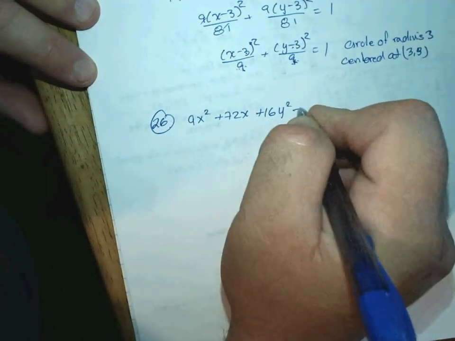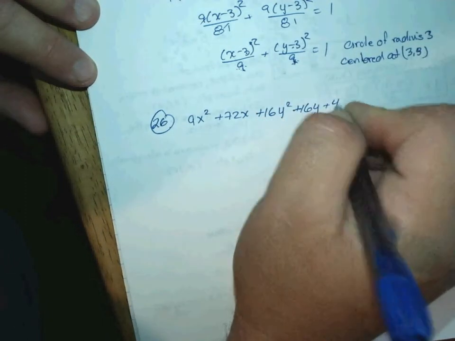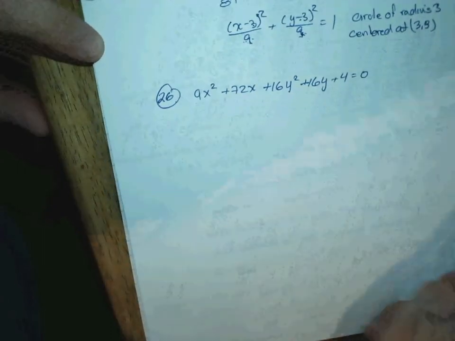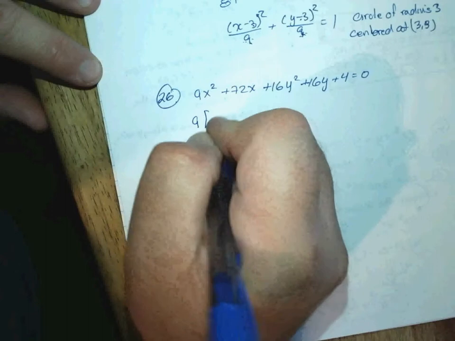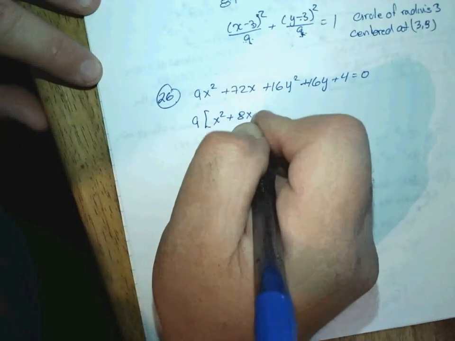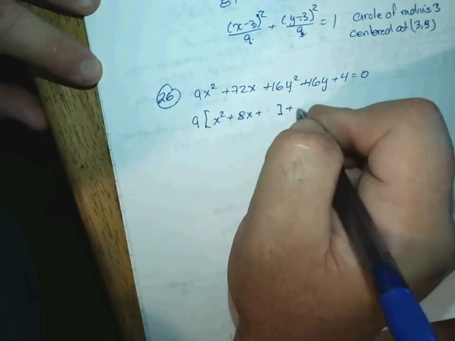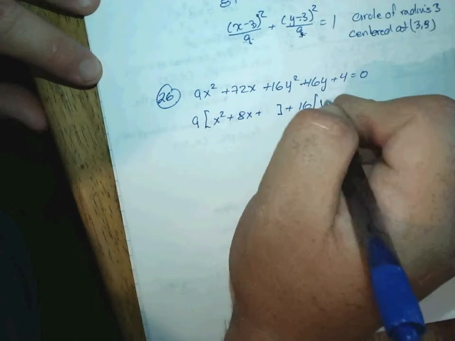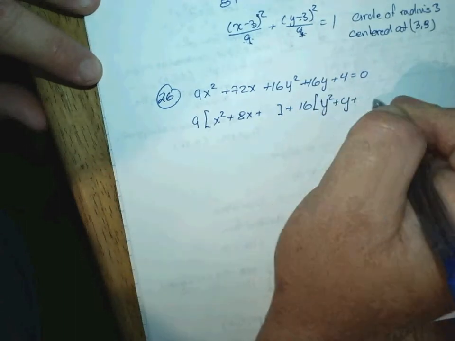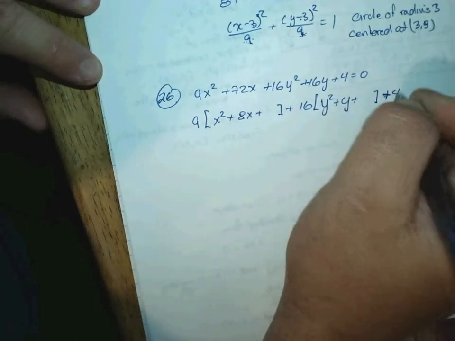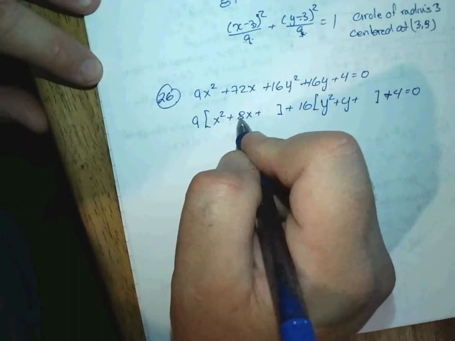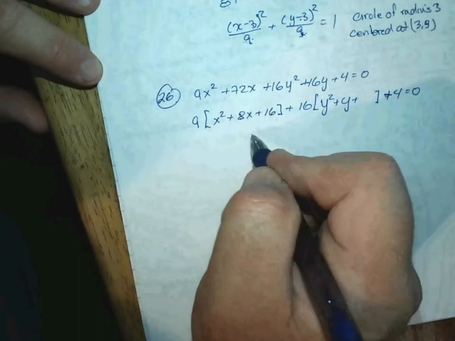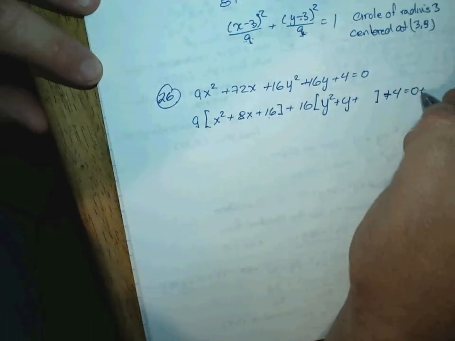9x squared plus 72x plus 16y squared plus 16y plus 4 is equal to 0. So take the 9 out of the x's. Take the 16 out of the y's. And now let's see what we have to add.